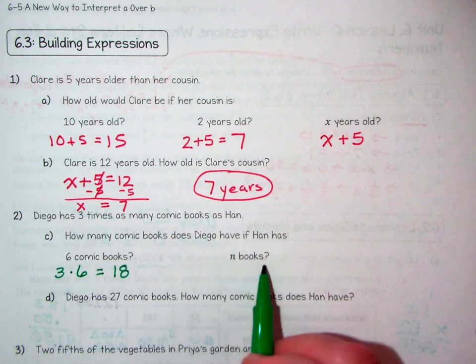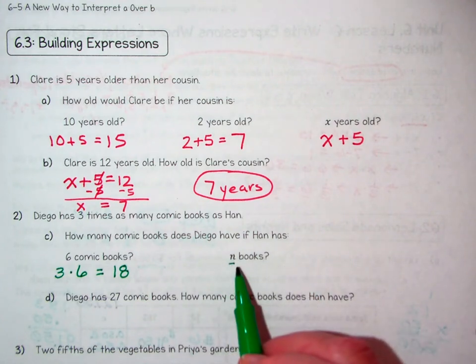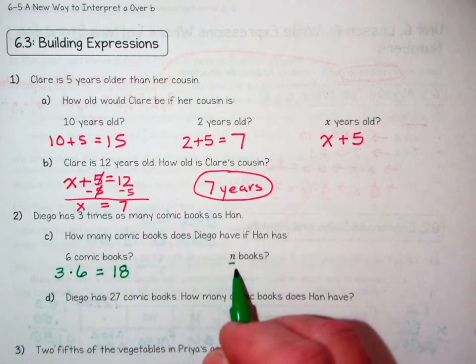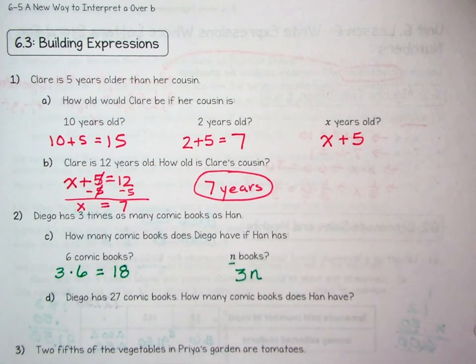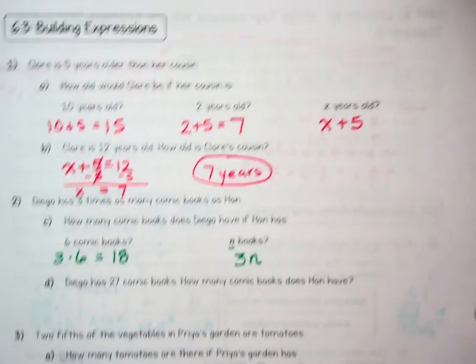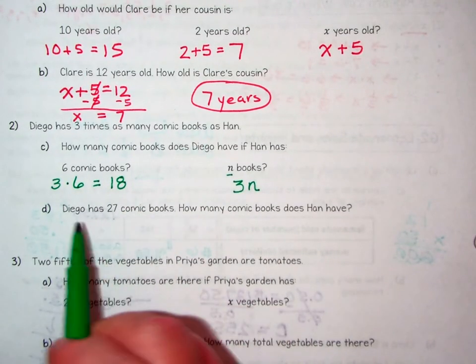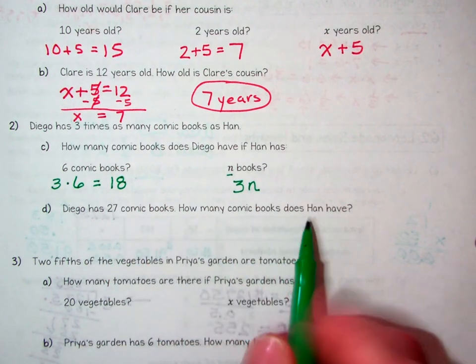What if Han has n comic books? So n just means we don't know how many comic books Han has. We're going to use a variable to represent that. But we know Diego has 3 times as many, so Diego is going to have 3 times n, or 3n. Okay. Now we're told, part D, Diego has 27 comic books. How many comic books does Han have?